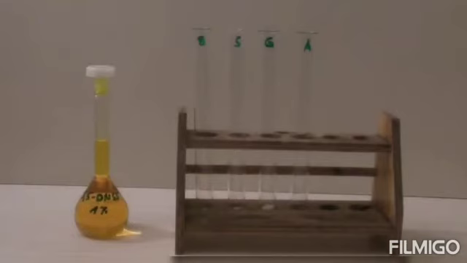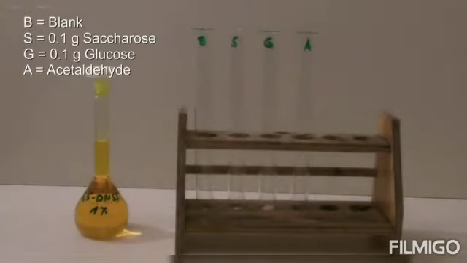Then here we have taken the test tubes. First is for blank, second test tube is for 0.1 gram saccharose, third one is for 0.1 gram glucose, and the last one, that is A, is for acetaldehyde.